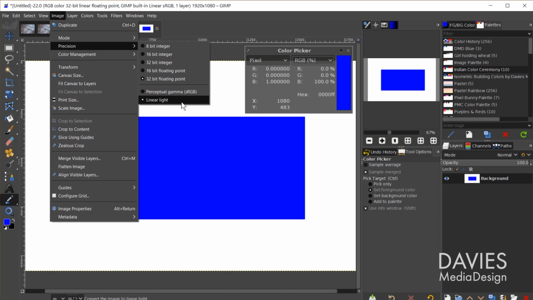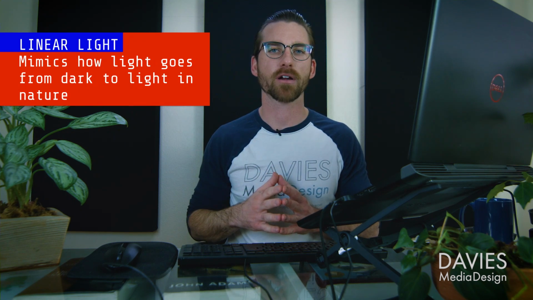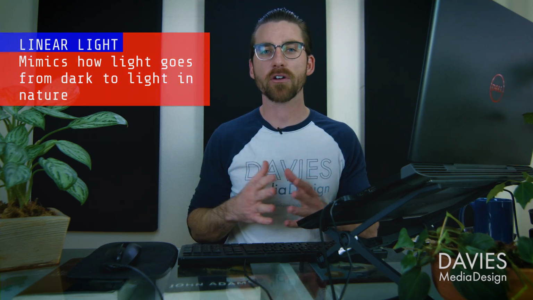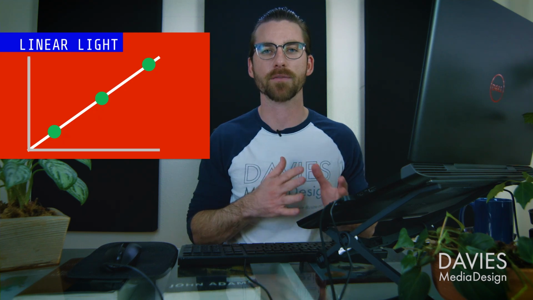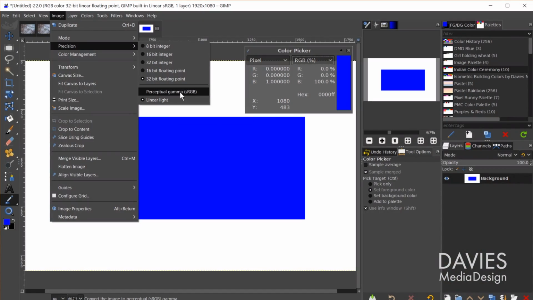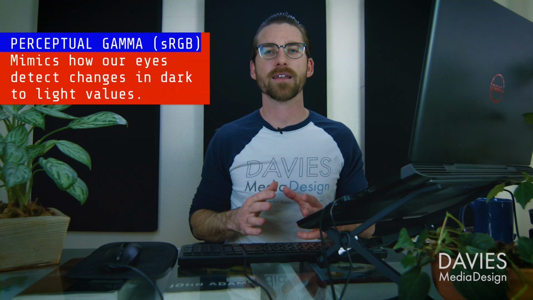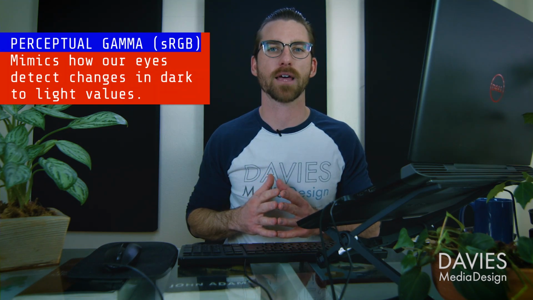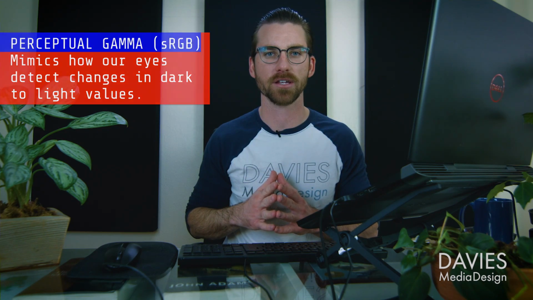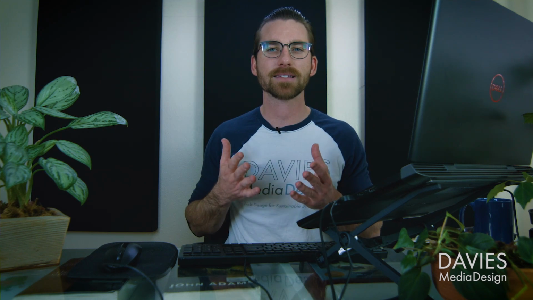Linear light channel encoding, which you can see here at the bottom of the precision list, was designed to mimic how light progresses from dark to light in nature. This progression is represented by a straight line in a graph, which means values steadily progress from dark to light. On the other hand, the other option here, Perceptual Gamma sRGB, was designed to mimic how values progress from dark to light based on how human eyesight detects these changes. This progression is represented by a curve on a graph, which means our eyes detect changes in light differently at various levels of luminance. For example, we detect changes to darkness differently than we detect changes to lightness.